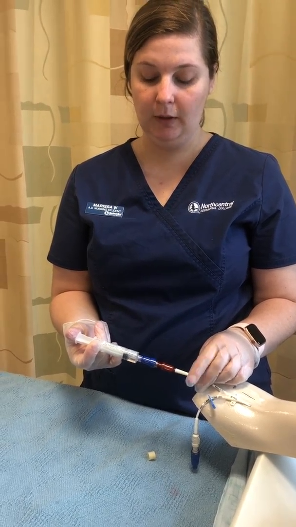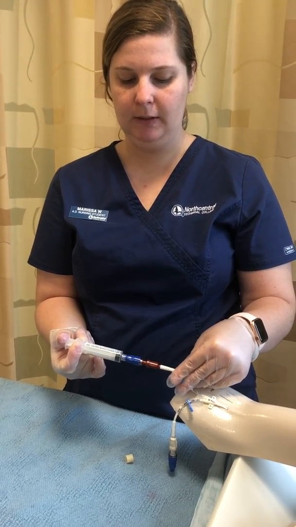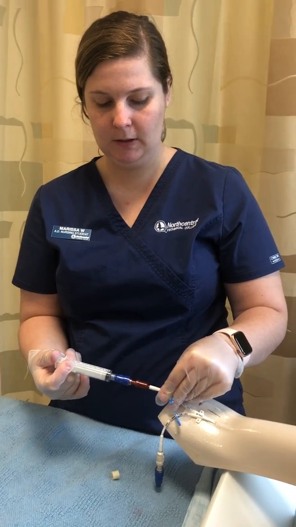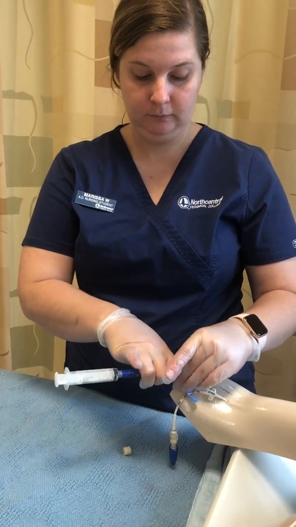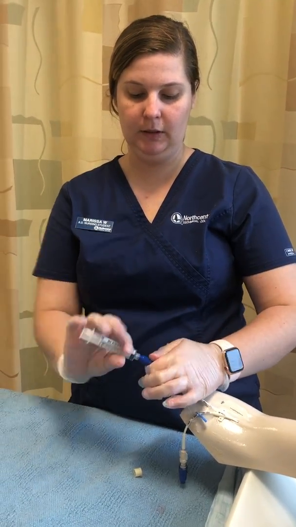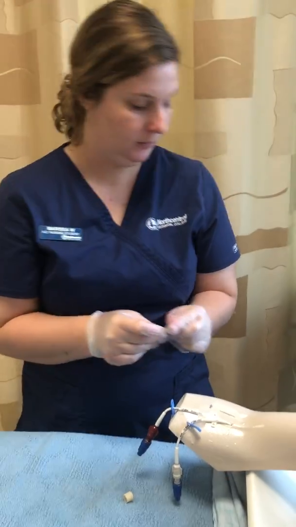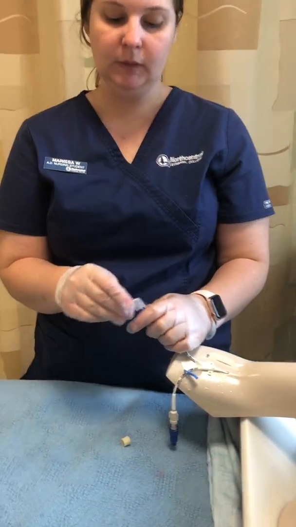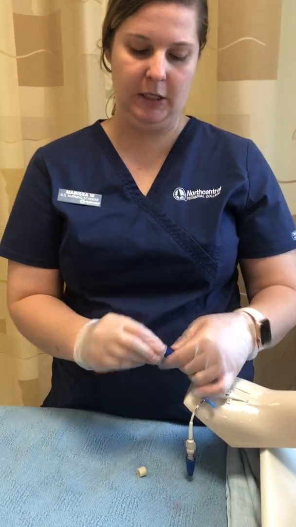I check my mark. Alright, and then once my flush is done here, I'm going to go ahead and reclamp my PICC here. I would check for allergies. Alright, and then I can disconnect this. And then I'm going to grab another alcohol wipe. So now the next one I'm going to be doing is the one that has my lorazepam medication in it.